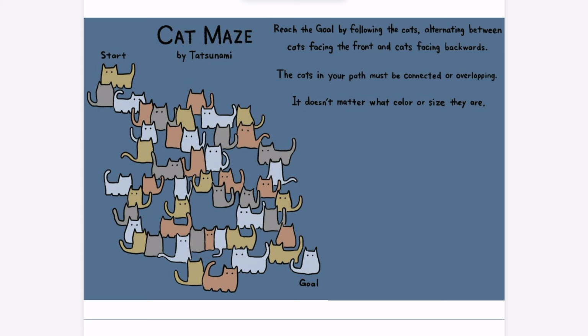This might take some time. For this one, you need to find a cat path. One person has already decided there's no cat path in the cat maze.